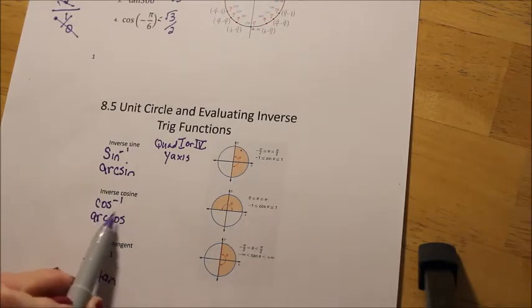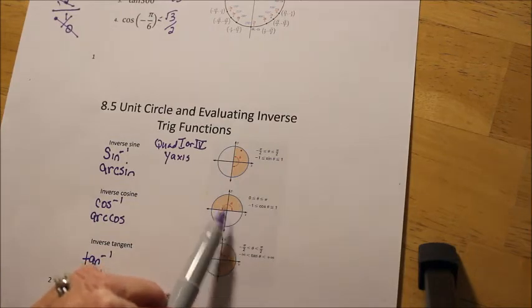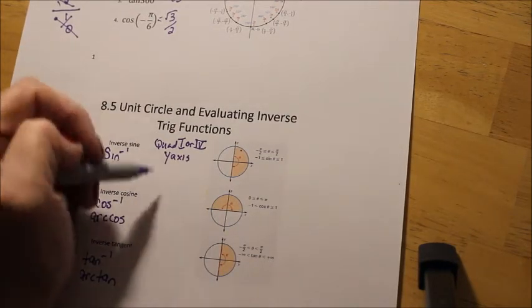If you're looking at the cosine inverse, you have to stay in quadrants 1 or 2 only, or the x-axis.